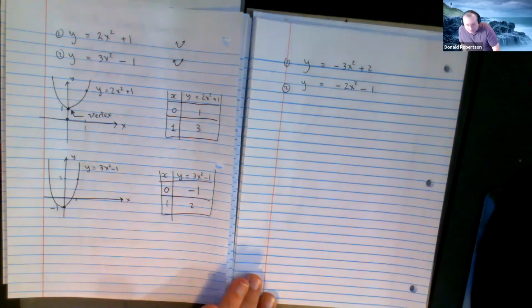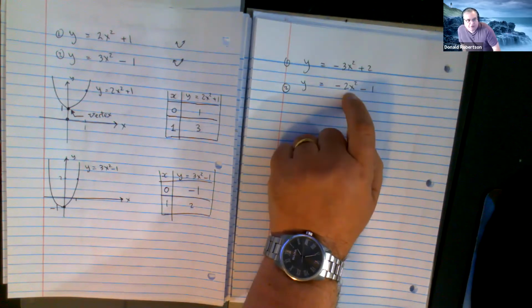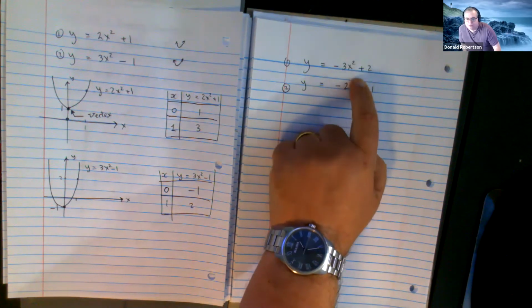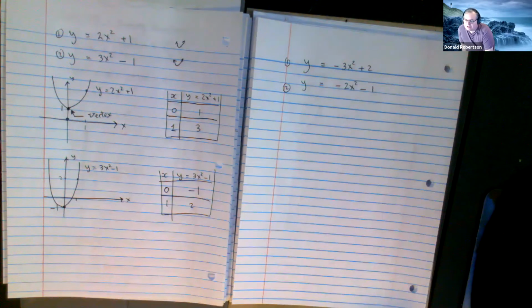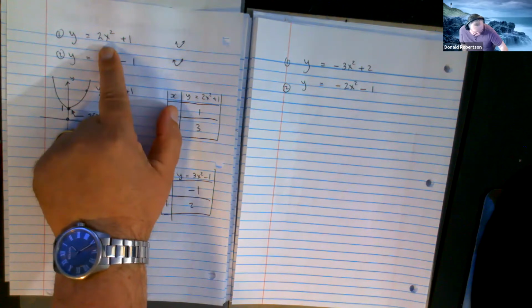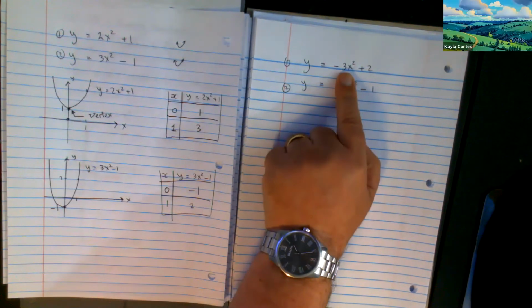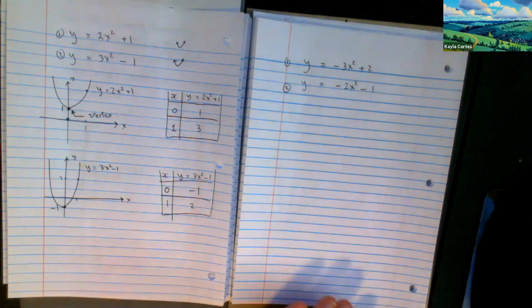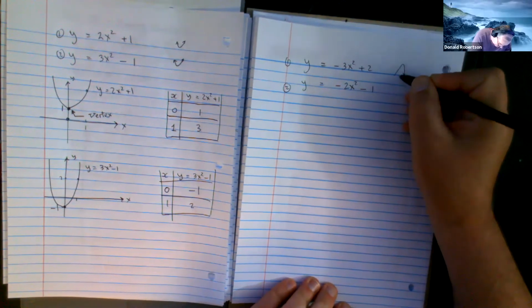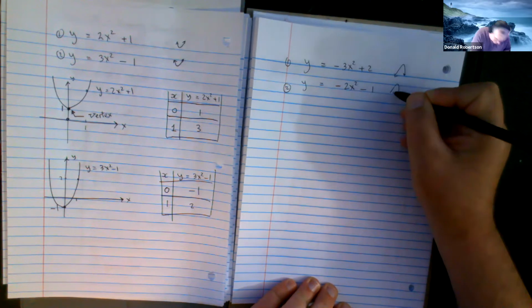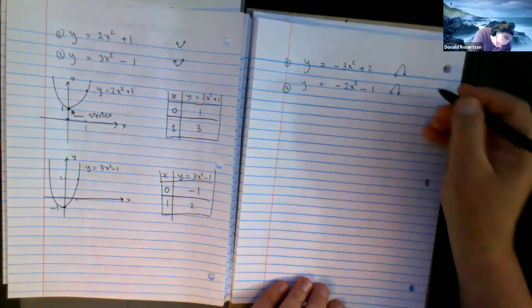Okay, happy face or sad face for these 2 functions? Happy or sad? Positive number next to the x squared, happy. Those are sad. The correct term is concave down, but I think sad faces are easier to remember, aren't they? As a word, right? So they're called concave down.